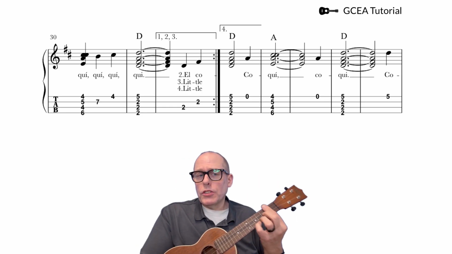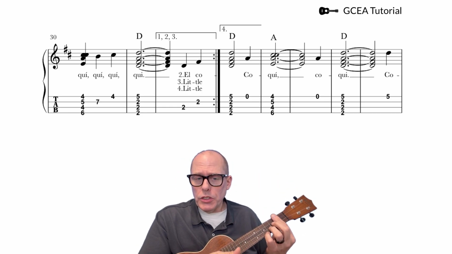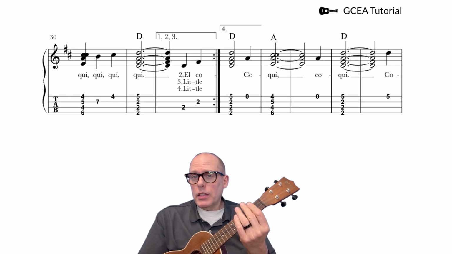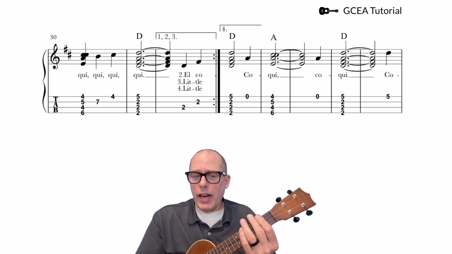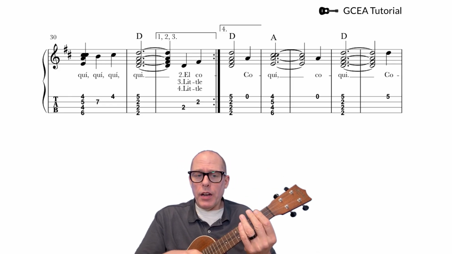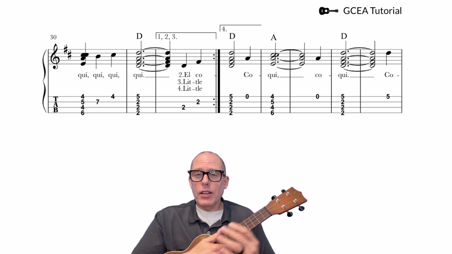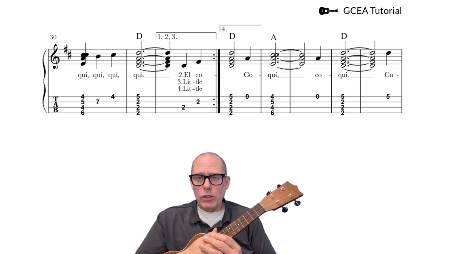Now, you'll see that there's a repeat there in case you want to do one of the other verses, and then the last time you'd repeat the Coqui chorus a second time, and that's what that whole repeat and 4th ending is all about. Now let's take a look at the song on baritone DGBE ukulele.